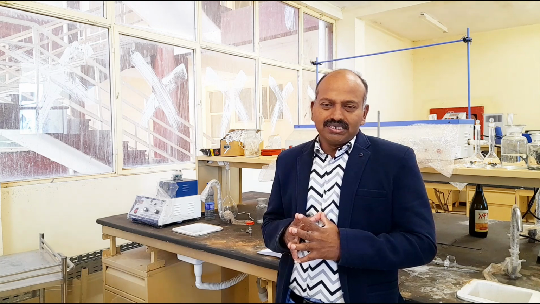Today we'll discuss a new experiment, that is analysis of a mixture containing sodium carbonate and sodium bicarbonate. The aim is estimation of sodium carbonate and sodium bicarbonate in a given unknown mixture solution. Apparatus will be the same like the previous experiments: burette stand, pipette, volumetric flask, conical flask, beakers, spatula, weighing machine, wash bottle, etc.